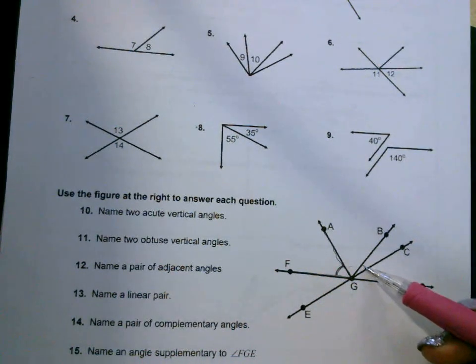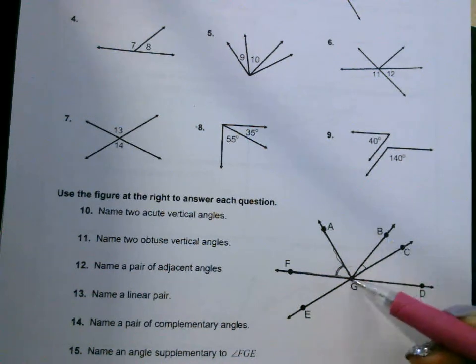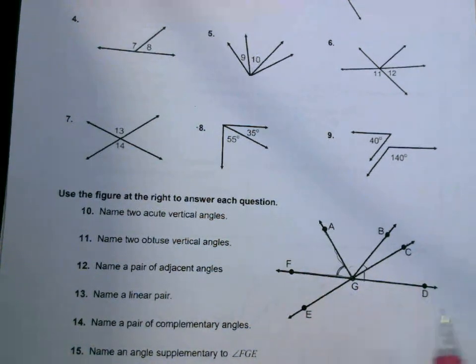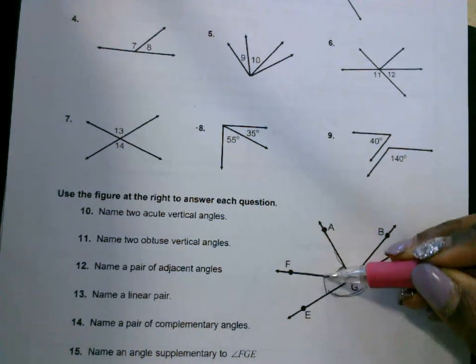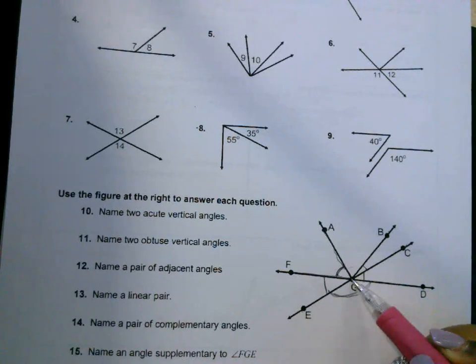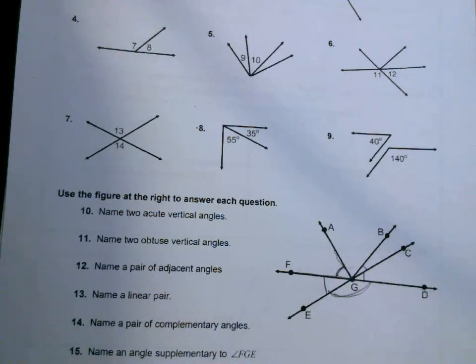This angle is AGC. This angle right here is CGD. This angle on the bottom here is DGE. And this angle on this side can be EGF. Okay?